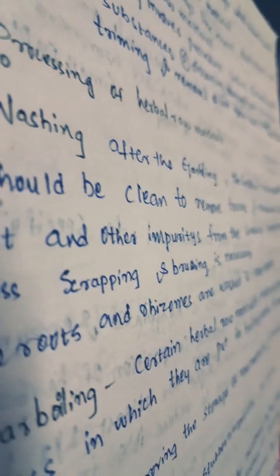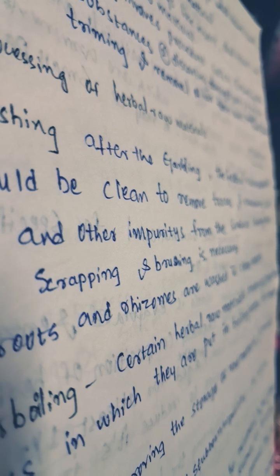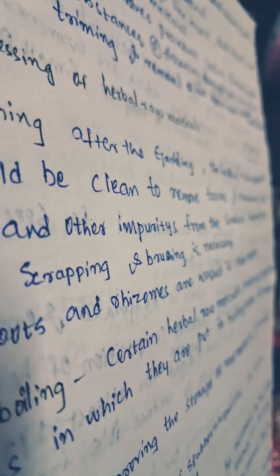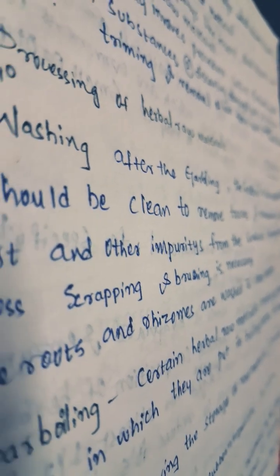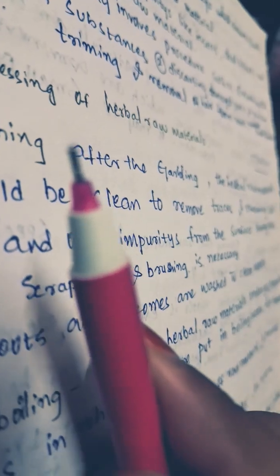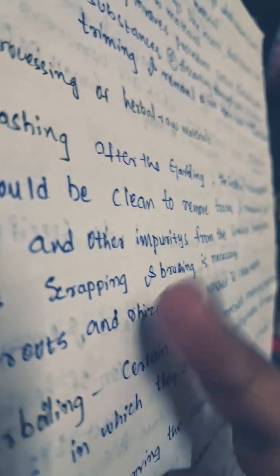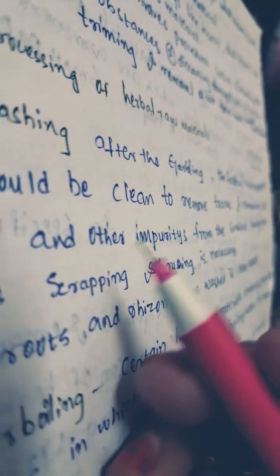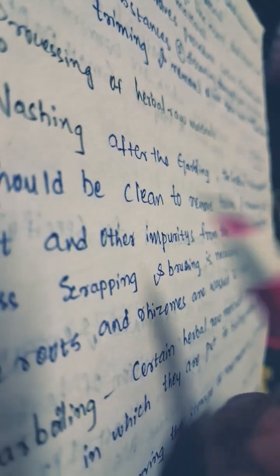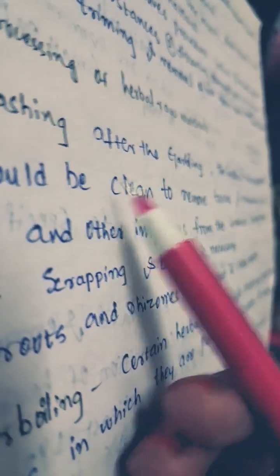Processing of herbal raw materials, in that the second step is washing. After the garbling, the raw material should be cleaned to remove the traces of the remaining soil, dirt and other impurities from the surface, by scraping and brushing. Washing is necessary so that the dirt is cleaned and the impurities are washed away. So the next one is parboiling.